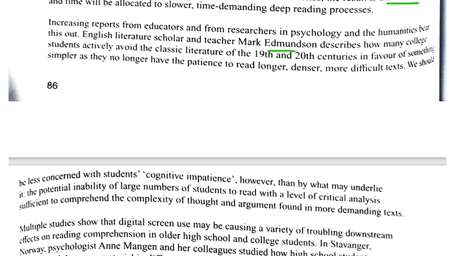English literature scholar and teacher Mark Edmondson describes how many college students actively avoid the classic literature of the 19th and 20th centuries in favor of something simpler, as they no longer have the patience to read longer, denser, and more difficult texts. We should be less concerned with students' cognitive impatience, however, than by what may underlie it: the potential inability of a large number of students to read with the level of critical analysis sufficient to comprehend the complexity of thought and argument found in more demanding text.